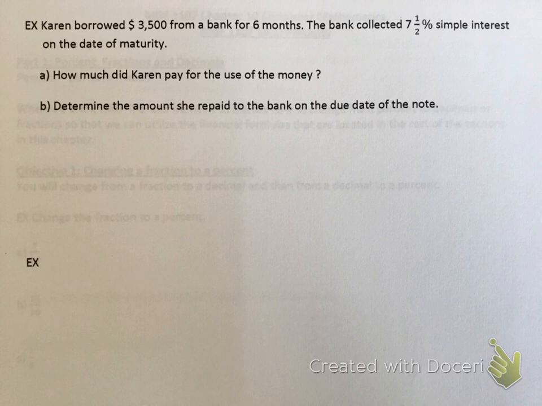Okay, so for part A, they're telling us that we're using simple interest. So we know we have to use the formula I equals PRT. So I'm going to go ahead and put the formula down. We also have to know what the variables are. Karen borrowed $3,500. That $3,500 is the principal, because remember the principal is the initial amount you borrowed or the initial amount you are given or loaning, right? Now it says 6 months. 6 months is going to be our time.